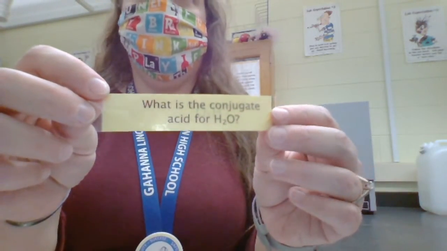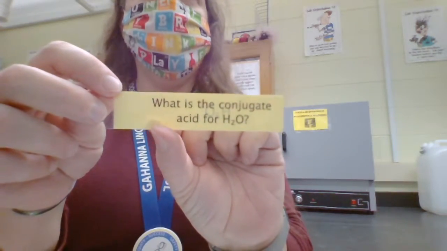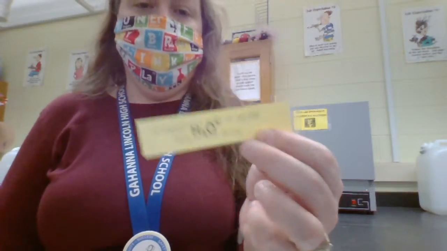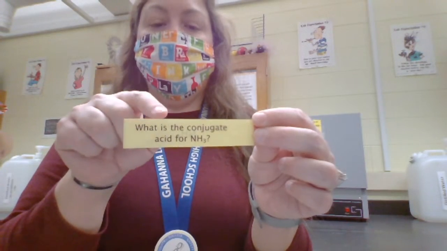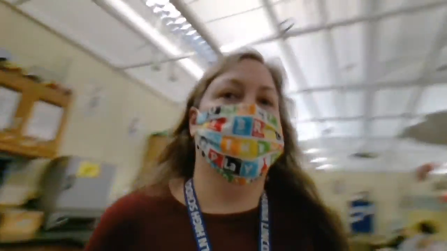What's the conjugate acid for water? Same logic applies. H3O positive. Last question here. What's the conjugate acid of NH3? Same logic applies. We need this to be a base, which means it's going to gain an H positive. That's going to make it an NH4 positive. Okay, how do you feel about identifying conjugates?